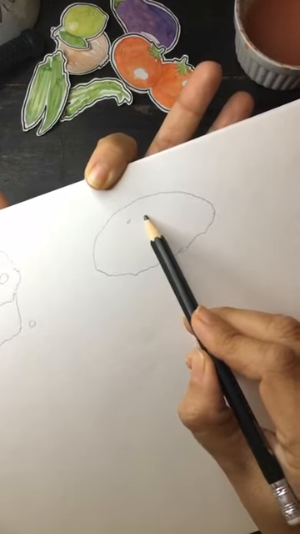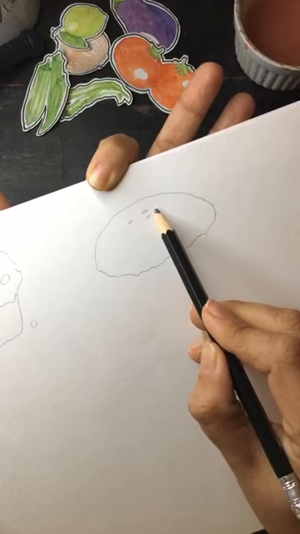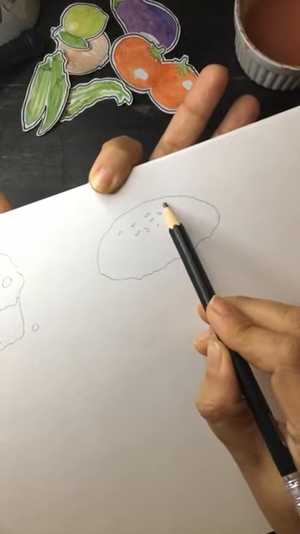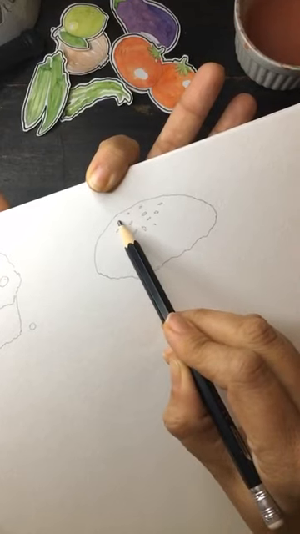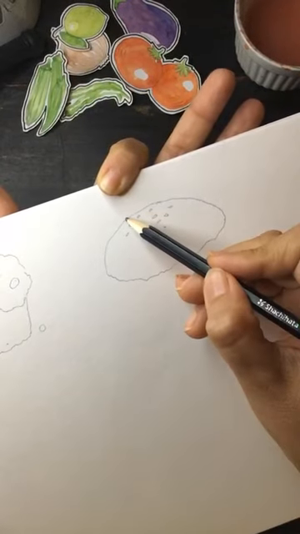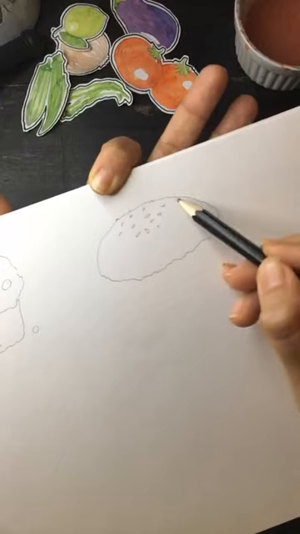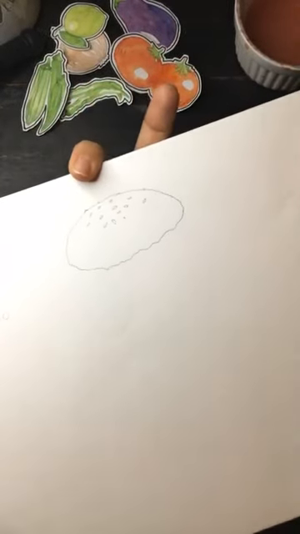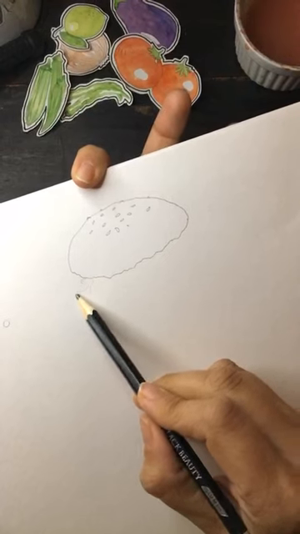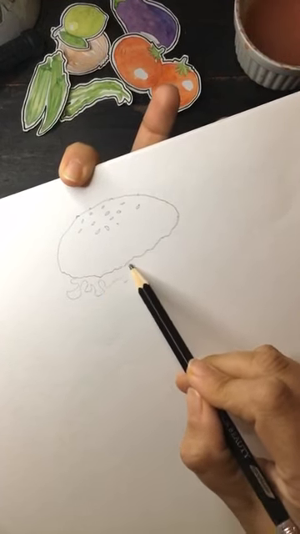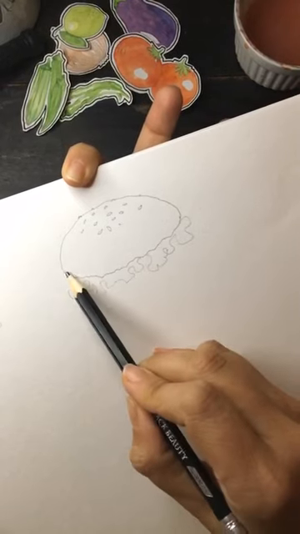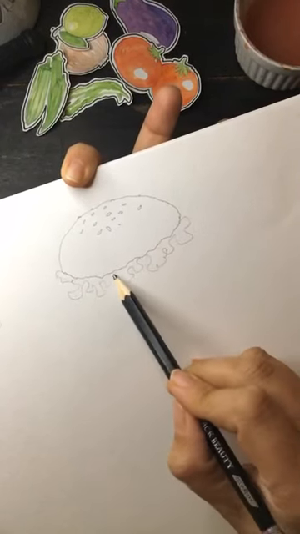This will be the top of our bun, and draw flattened teardrop shapes to indicate those nice sesame seeds, and also a few just off the edge to give it dimension. And then it's very easy, then you just do this squiggly kind of line for the lettuce.